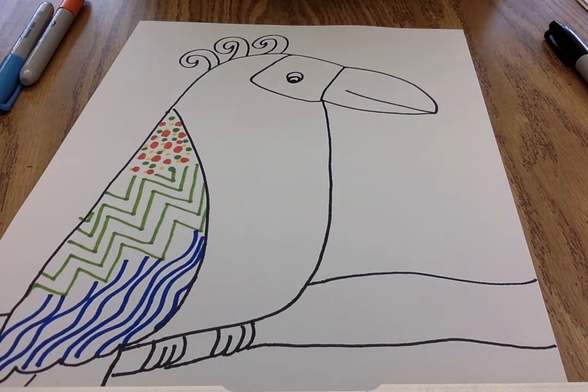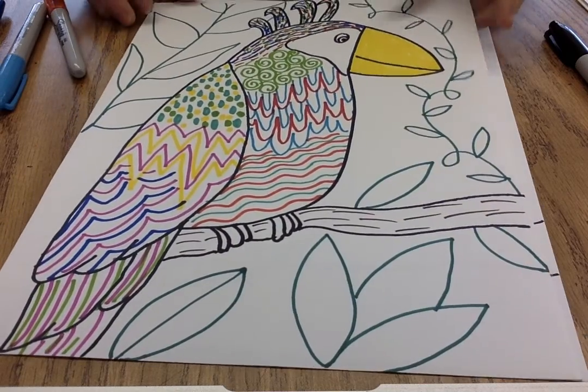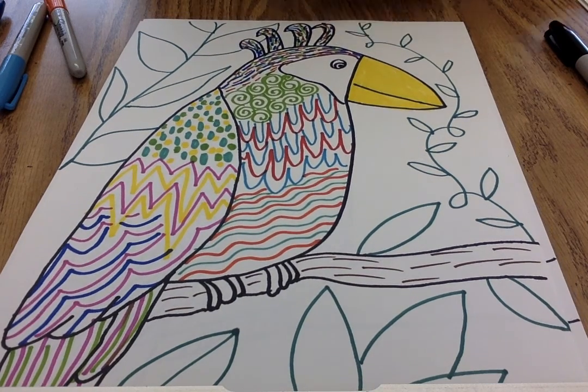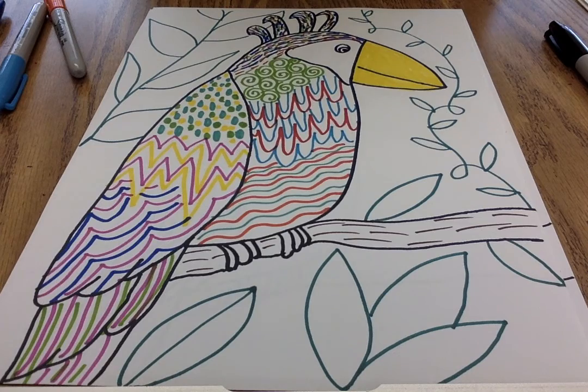So you could then add some leaves around your bird. And here's my finished one with all my patterns and texture in there, and I add some leaves. So we're going to draw it this week, and then you're going to finish it next week.